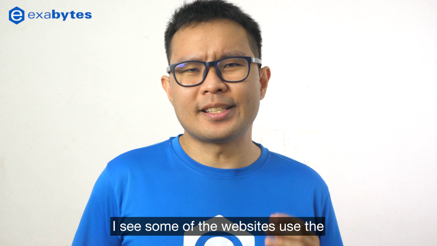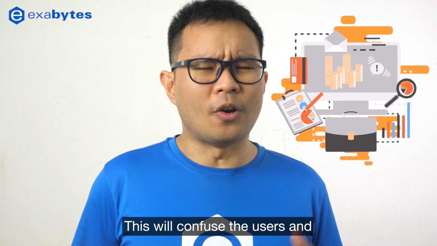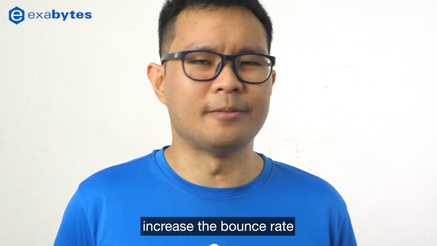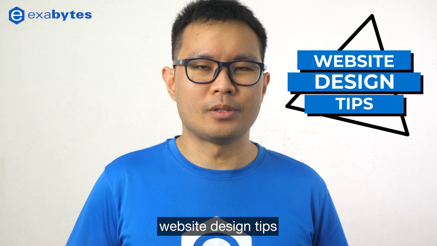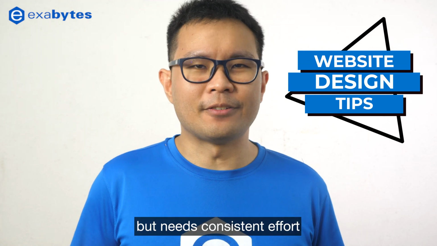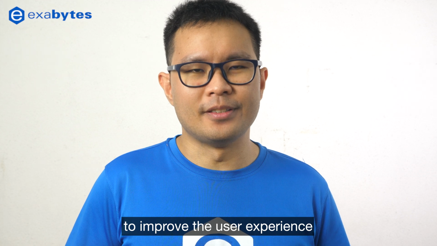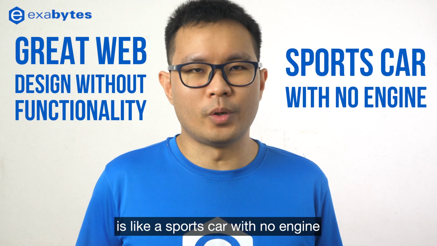I see some websites use the wrong images or emphasize the wrong element. This will confuse the user and increase the bounce rate. Okay, that's all for the 3 basic website design tips. Website design is not just a one-time job, but needs consistent effort to improve the user experience. Great web design without functionality is like a sports car with no engine.